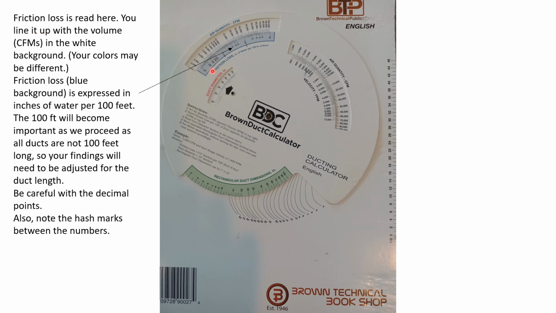Friction loss is red right here. You line it up with the CFMs in the white background. Now your colors may be different, but this one is blue for the CFMs. It is expressed in inches of water per 100 feet. The 100 feet may become important as we proceed, as all ducts are not 100 feet, obviously. So your findings will need to be adjusted for the duct length.